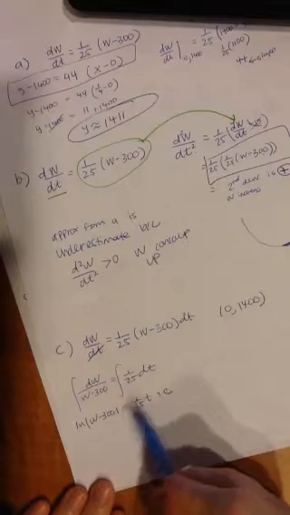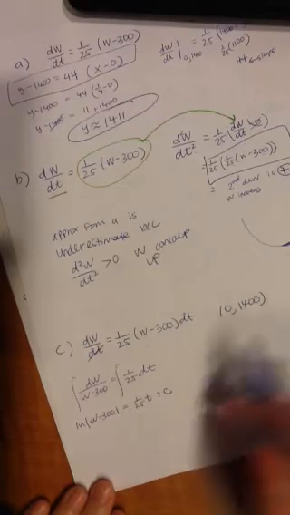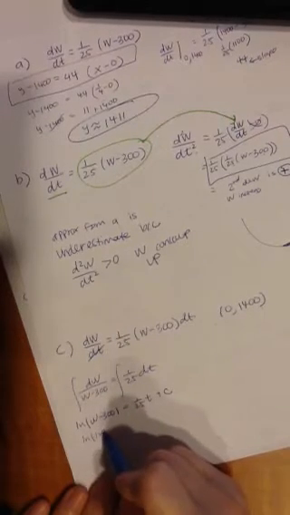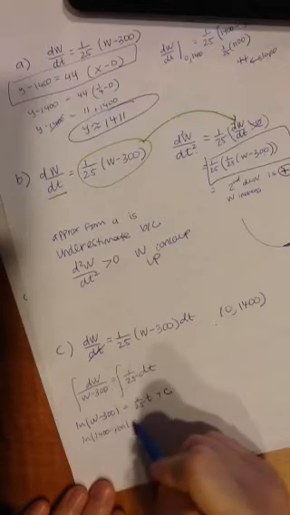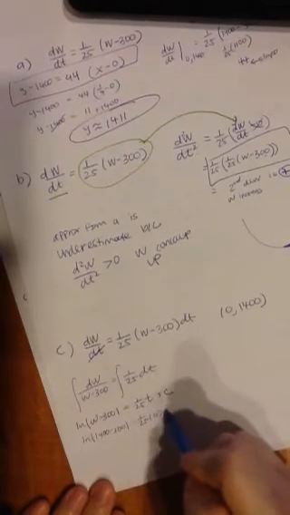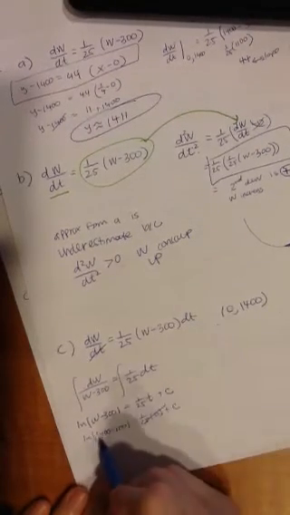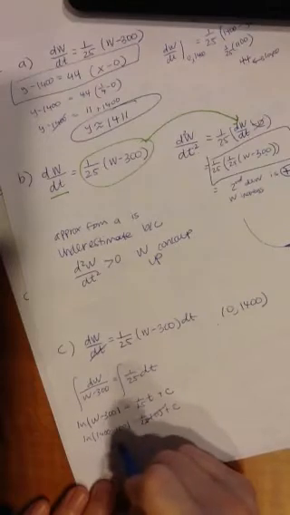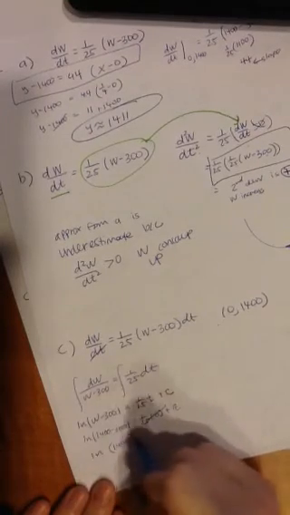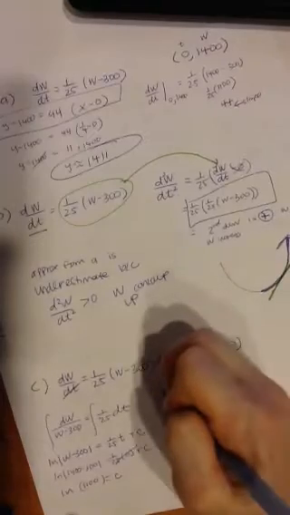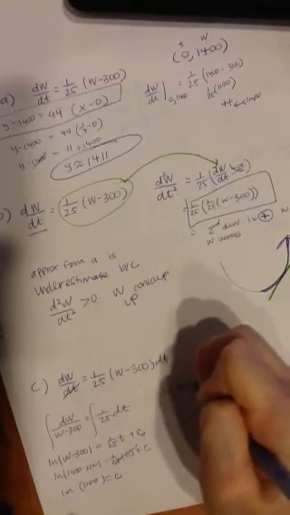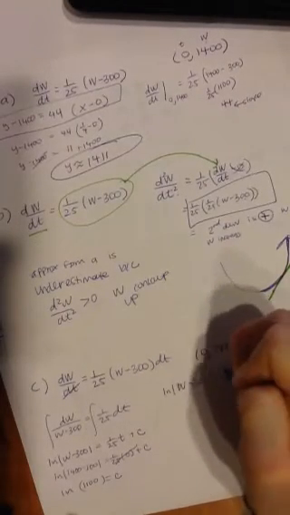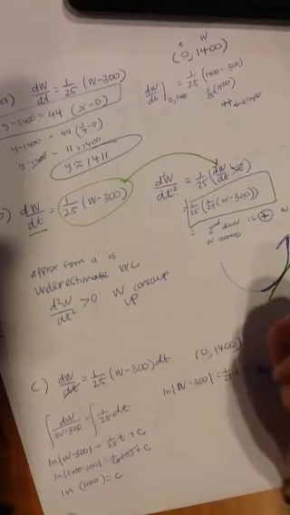I need to plug in to get c, so I'm going to plug in this point. So this is natural log of 1400 minus 300 equals 1/25 of 0 plus c, that's just 0. 1400 minus 300 is 1100, so natural log of 1100 equals c. Now I'm going to plug that in for my c.